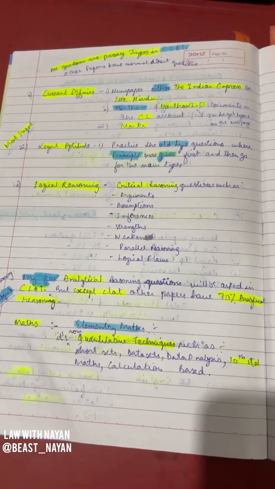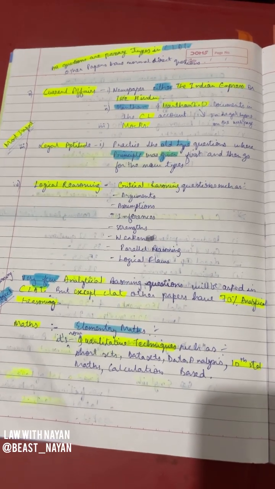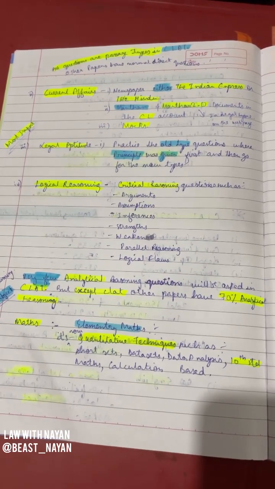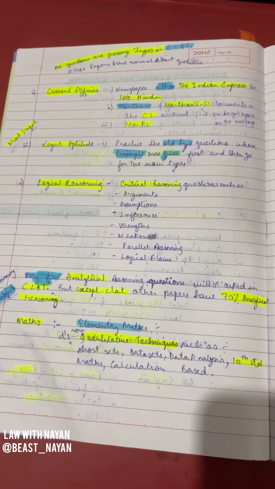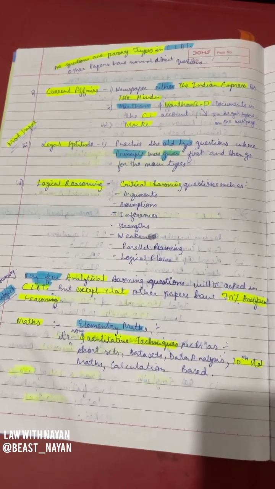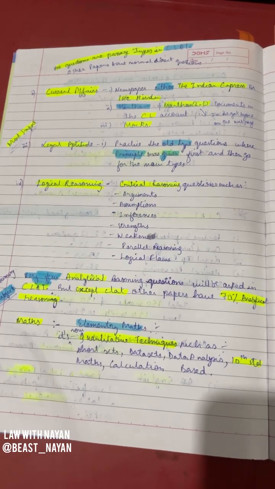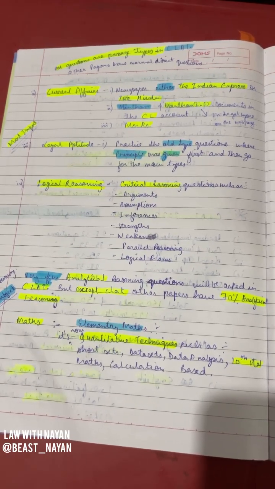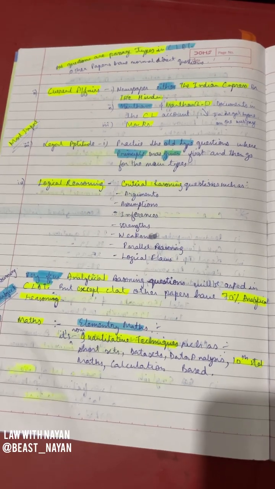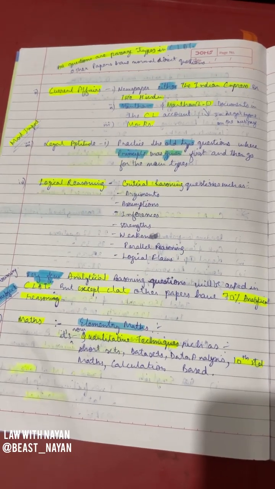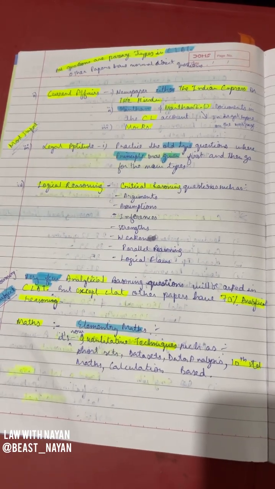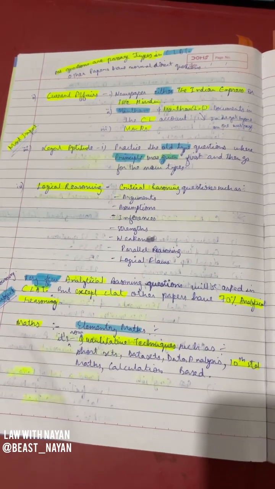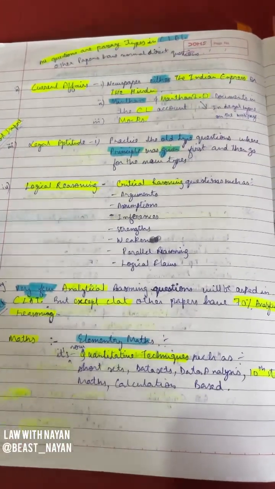Next, we have the legal aptitude section. This section is the most important section of the examination, and it contains about 35 to 37 questions, just like the current affairs section. Here you're given long passages followed by principles which you'll need to apply to answer the questions that follow. You don't need to learn or remember any laws, but just keep a basic understanding of the laws.